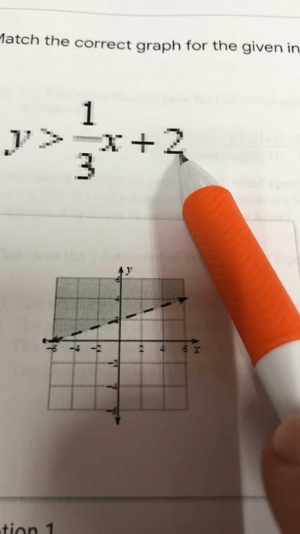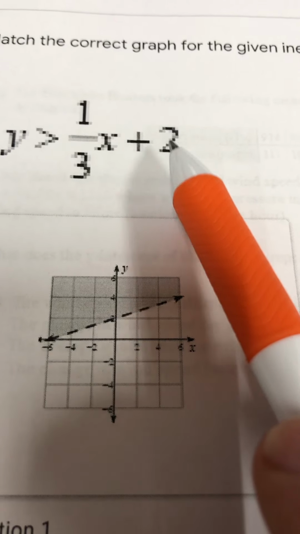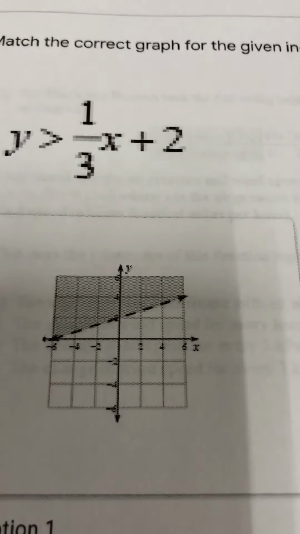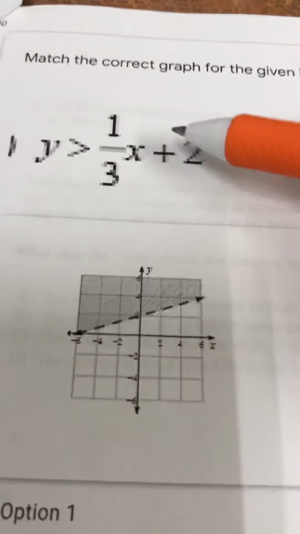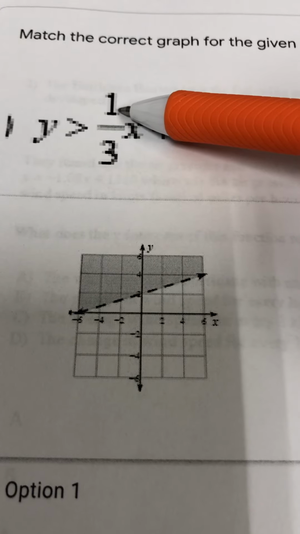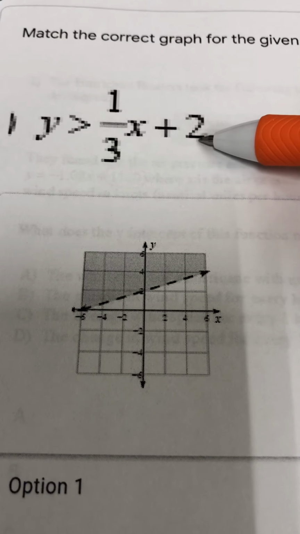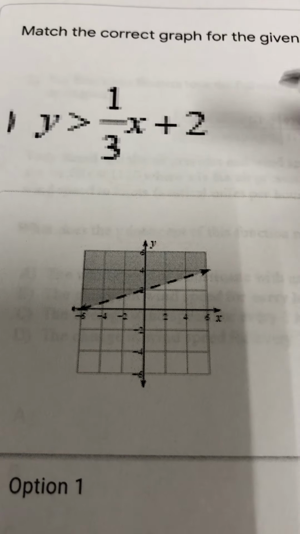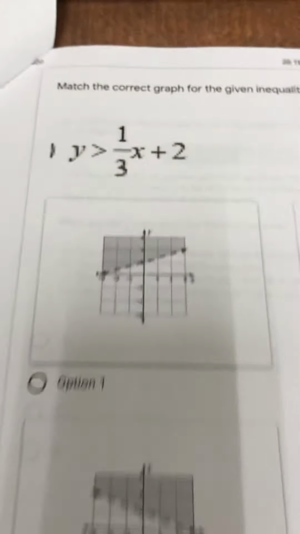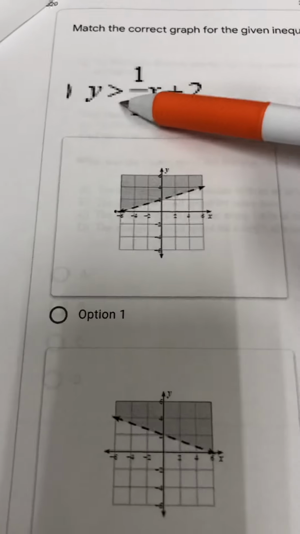This is our y-intercept. So you've got to find one that crosses the y-axis at positive 2. There are 3 that do that. Then look for the one with the line that goes up 1 over 3. So it's crossing at 2, and then it's going up 1 over 3. Okay. And then obviously it's a dotted line.